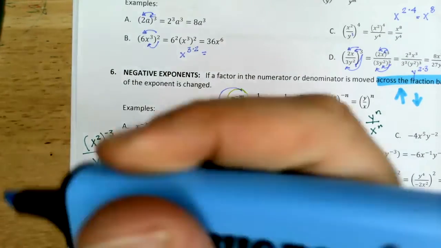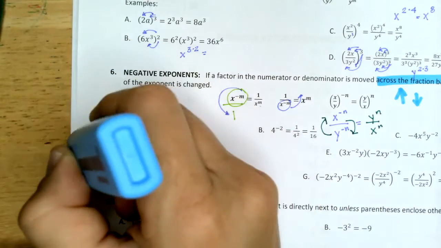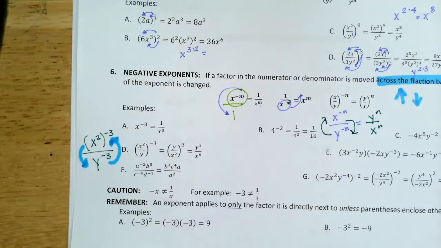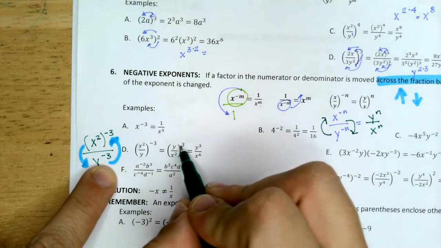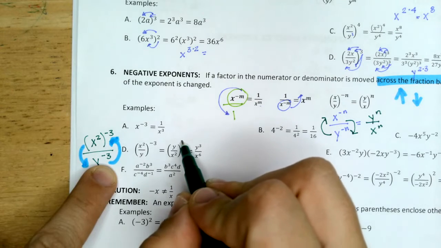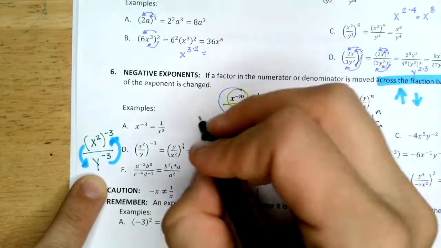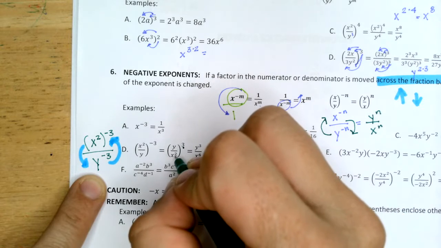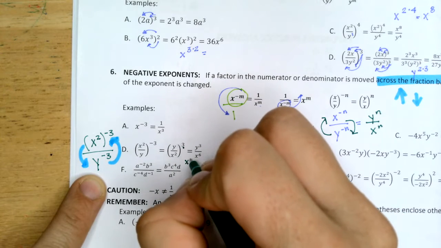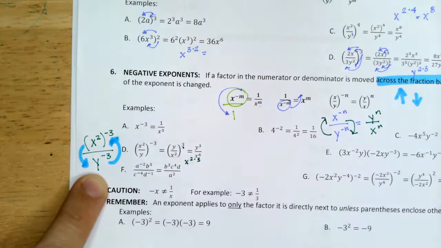They moved them across the fraction bar so that they would be positive. Okay, so that's how we got the y is now up here, the x squared is down here, and the 3 is positive. Now we just distribute that 3, y to the third is y to the third, x squared to the third, we multiply the 2 times the 3, and we get x to the 6th.